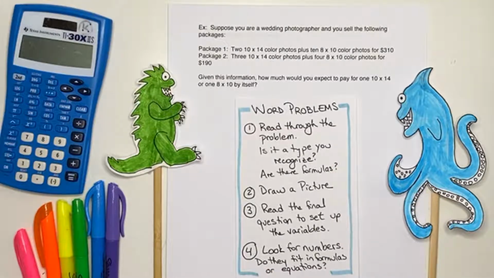Suppose you are a wedding photographer and you sell the following packages. Package 1 has two 10 by 14 color photos plus 10 8 by 10 color photos for $310. And honestly, on my first read through, that sounds like blah, blah, blah, blah. Package 2, 3 10 by 14 color photos plus 4 8 by 10 color photos for $190. Again, that sounds kind of mushy to me, but I'm reading through and giving it a chance.